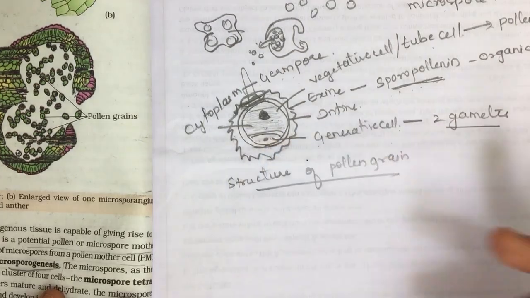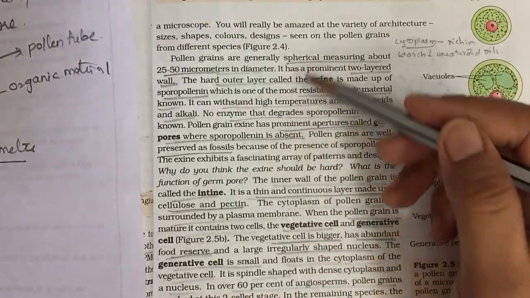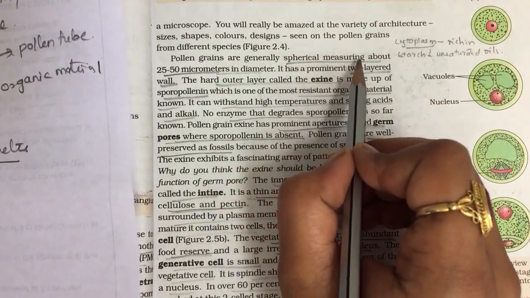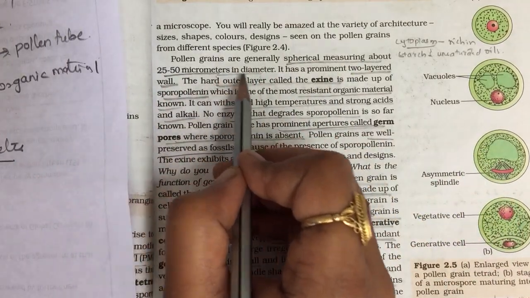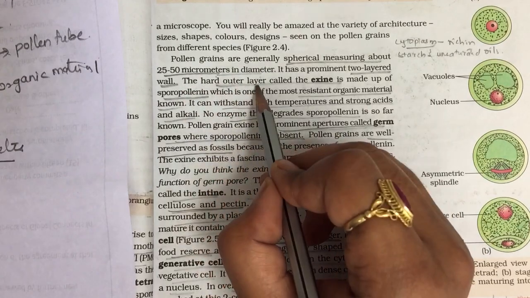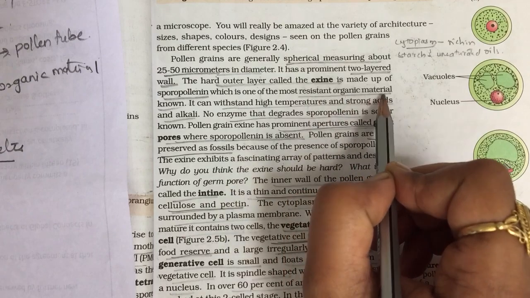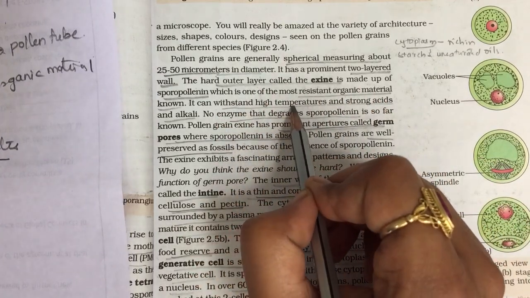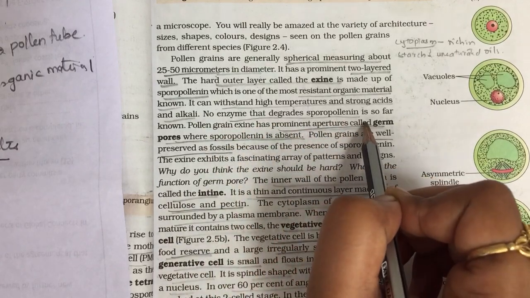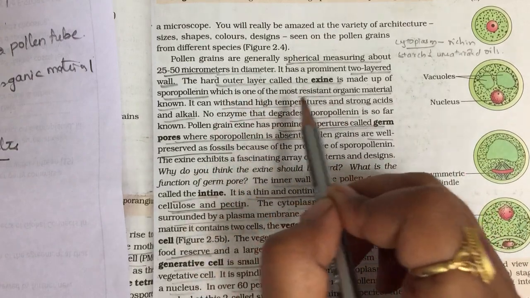Okay, so you have this information in your textbook also. We shall see. This will be the explanation for your pollen grain structure. As you know, pollen grains are spherical, measuring about 25 to 50 micrometers in diameter. It has a two layered wall. One is the hard outer layer called exine, which is made up of sporopollenin, and it is resistant to organic material, and it can withstand high temperature, strong acids and alkalis, and no enzyme that degrades sporopollenin is known so far. Okay, this is about exine.